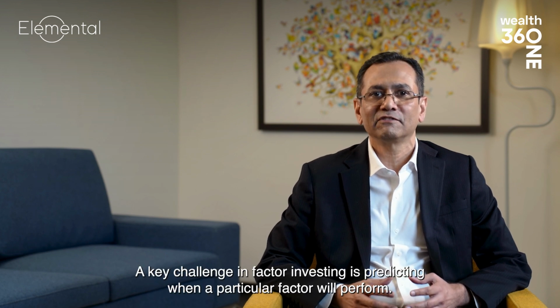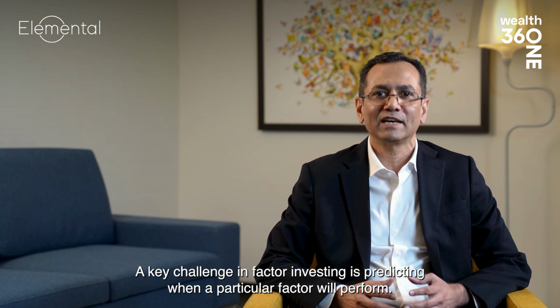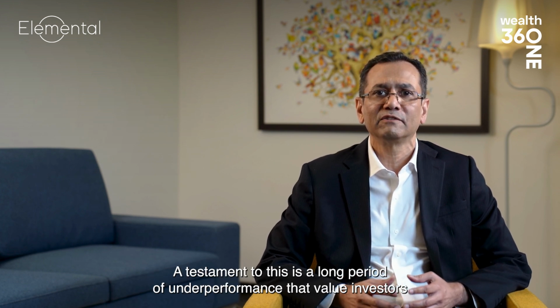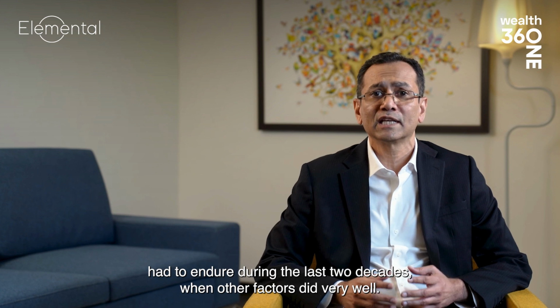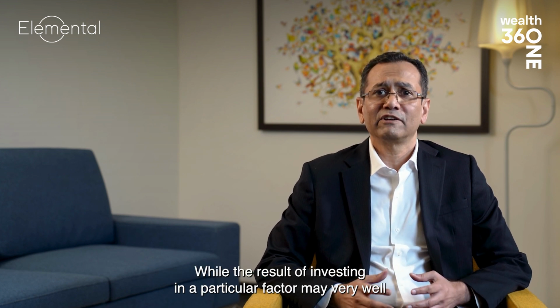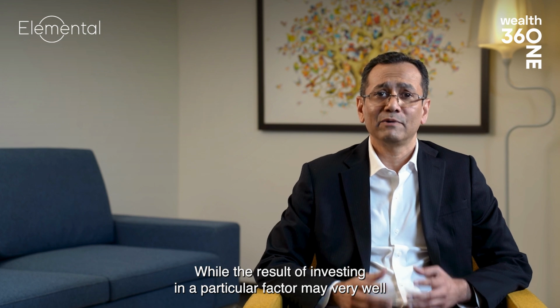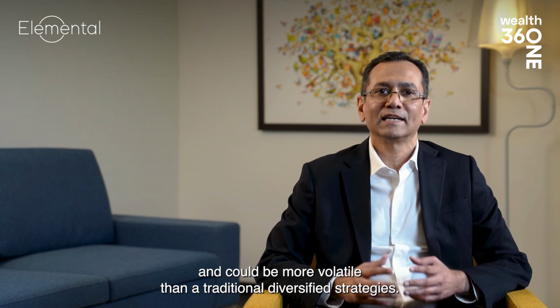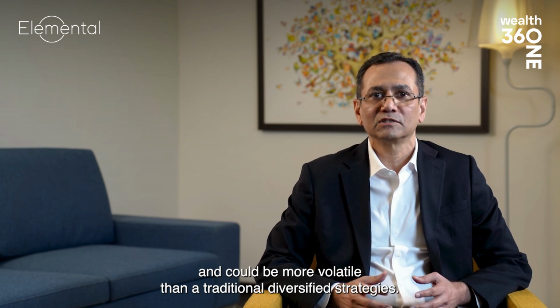A key challenge in factor investing is predicting when a particular factor will perform. A testament to this is the long period of underperformance that value investors had to endure during the last 2 decades when other factors did very well. While the result of investing in a particular factor may very well be beneficial, the journey to the outcome is unlikely to be linear and could be more volatile than traditional diversified strategies.